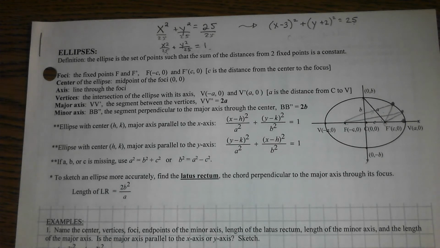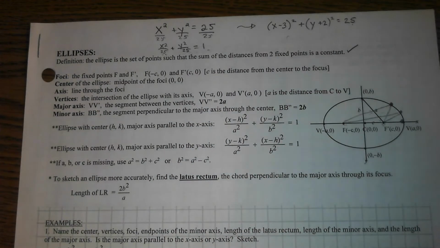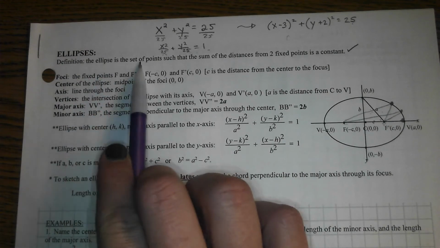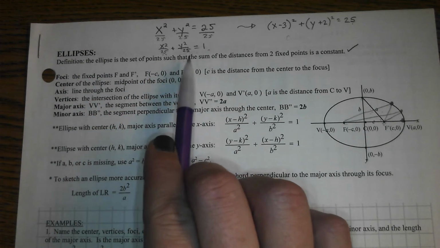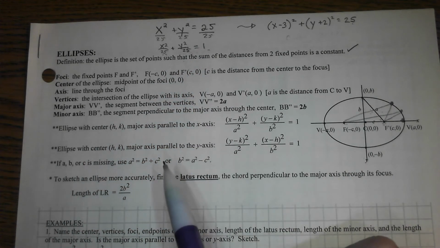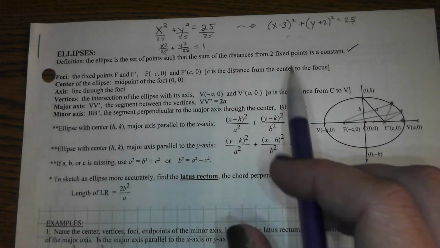Capiche? All right, so that's the definition of what these points actually do. Like the definition of a circle, technically, is the set of points such that the distance to the center is the same for all of the points. Okay?